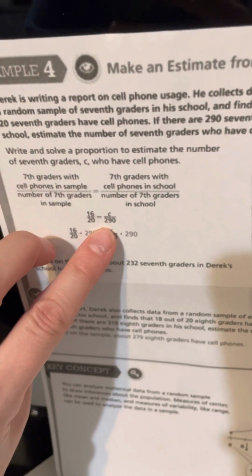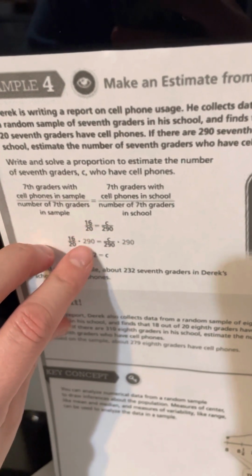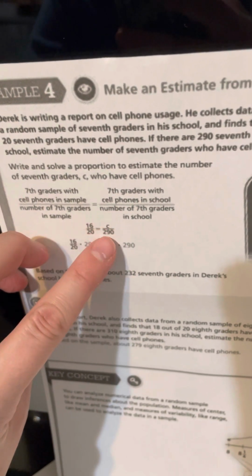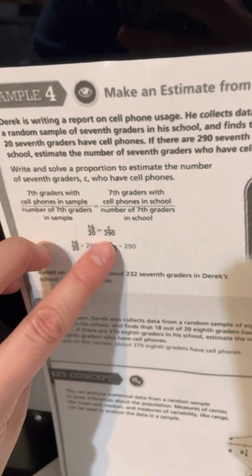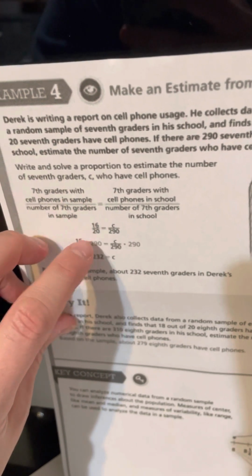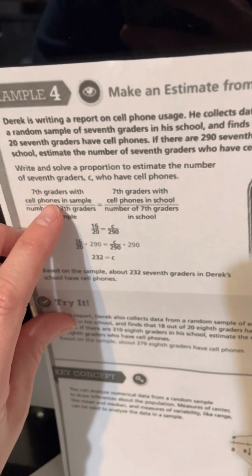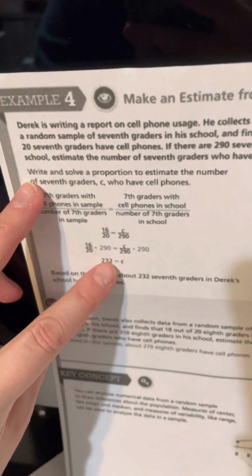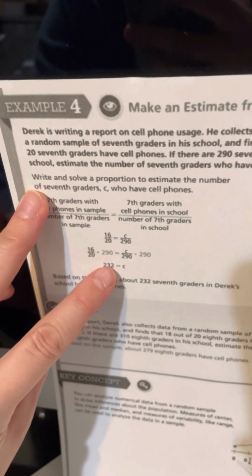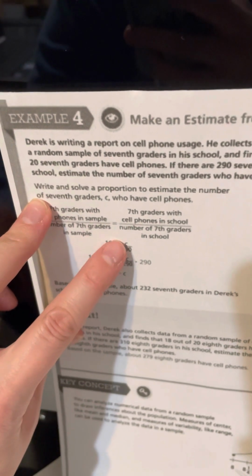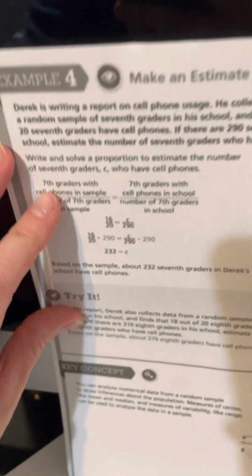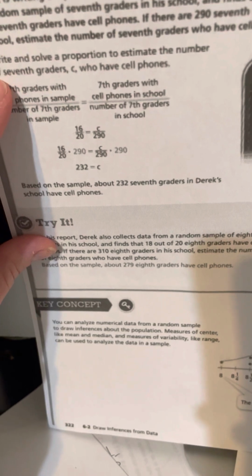So to solve that, you can cross multiply. You don't have to do it this way. You can do 20 times C equals 290 times 16 and solve it. Or you can multiply both sides by 290. But either way, solve the proportion and see that C is 232. So 232 out of 290 7th graders would have cell phones. So based on this sample, about 232 7th graders in Derek's school have cell phones.